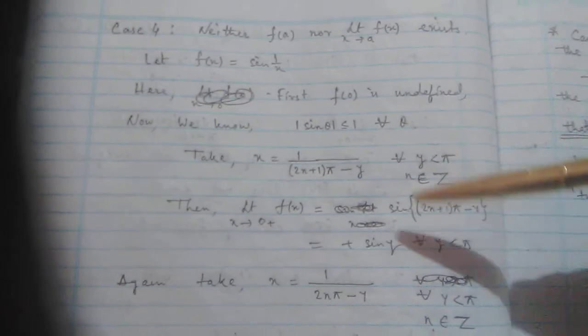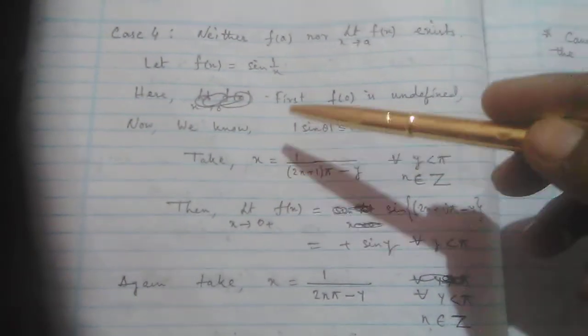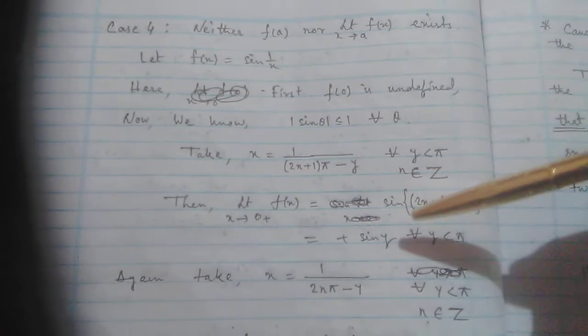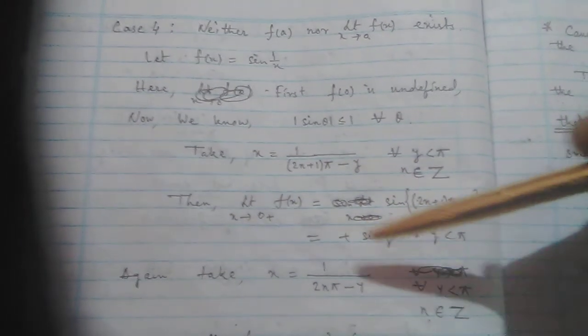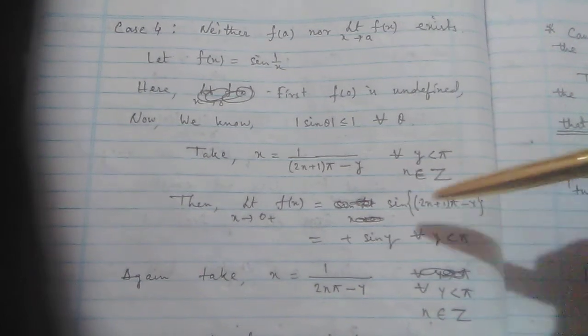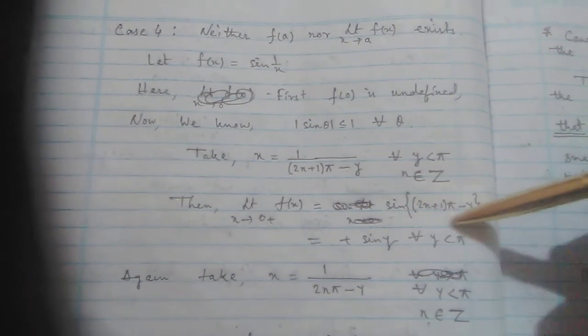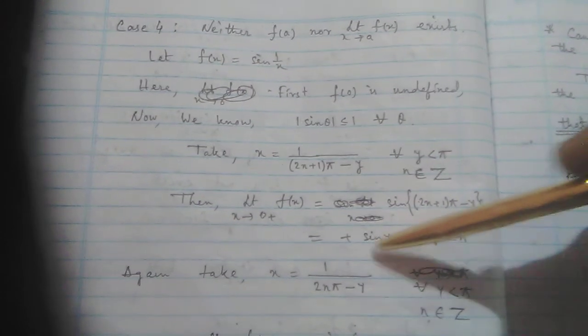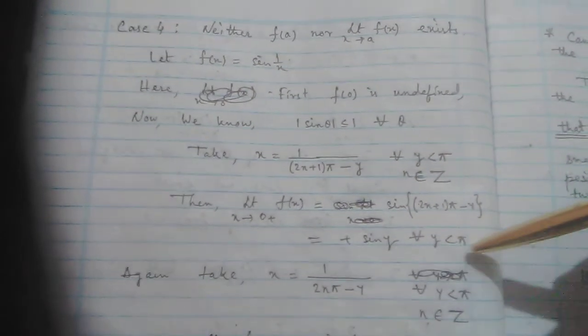If we replace the x value here, it becomes sin((2n+1)pi - y), which gives plus sin y. If you know the trigonometry properties from senior level, you can calculate it very easily. It will be plus sin y, where y is less than pi.